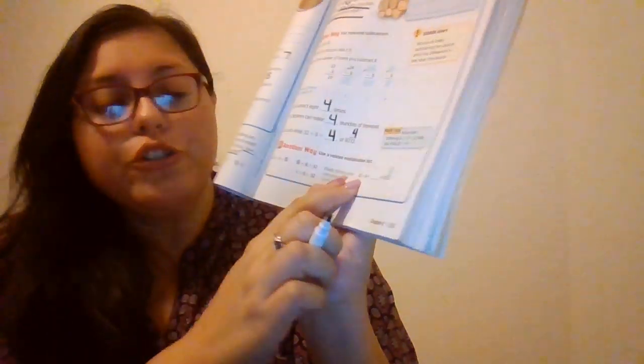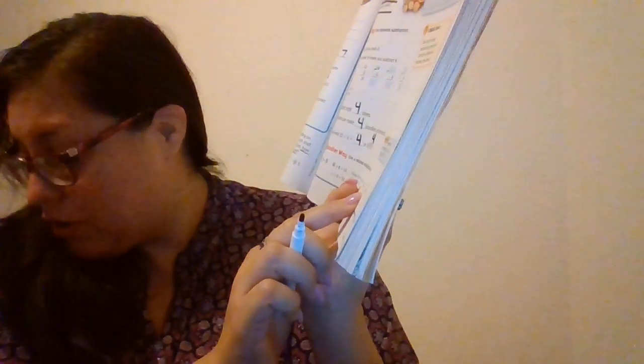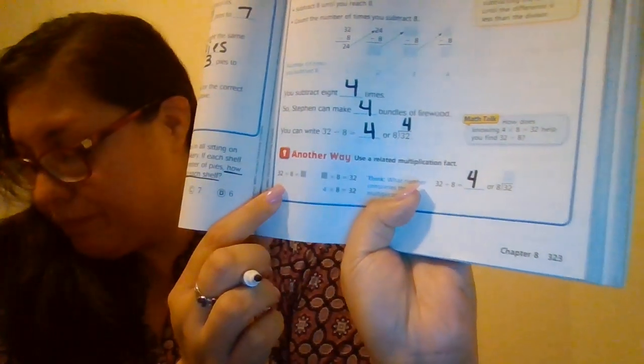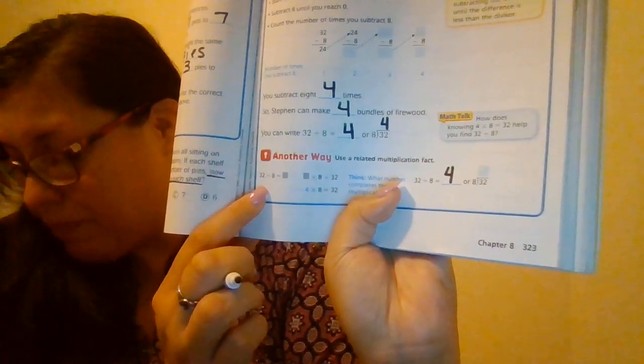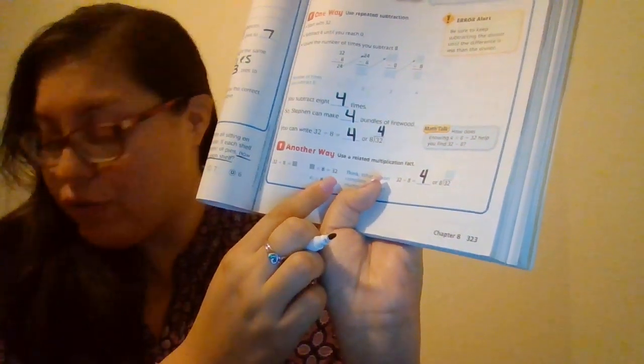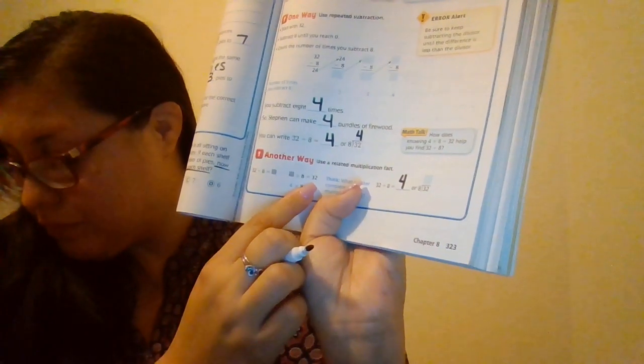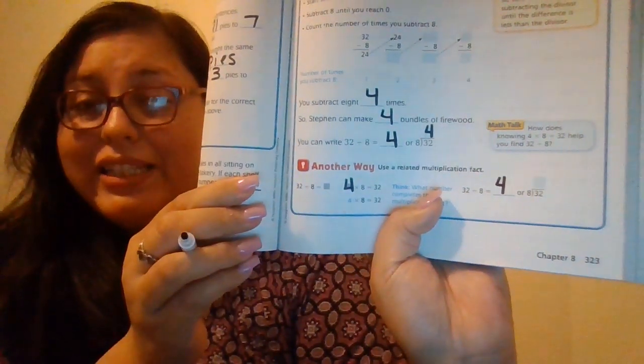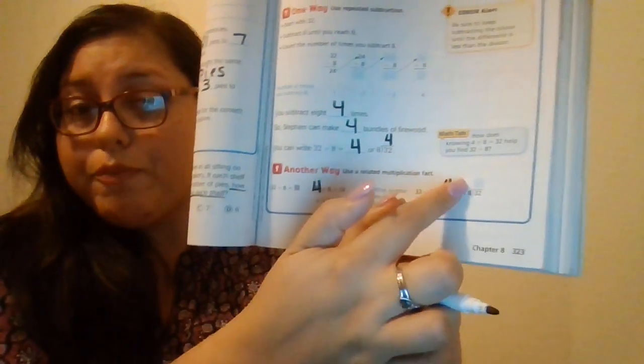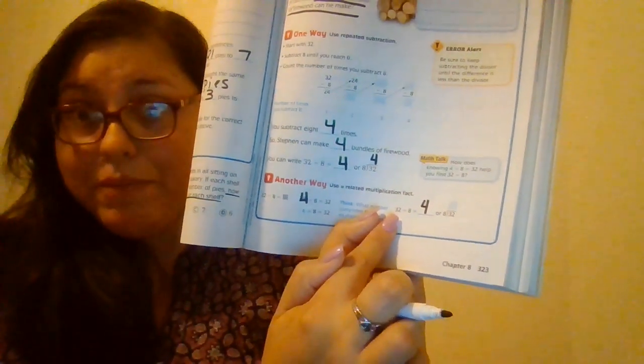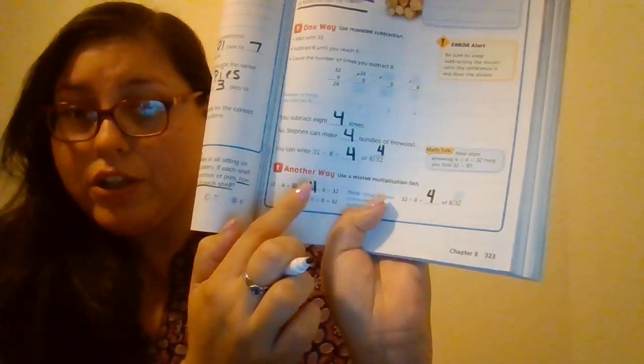You can put 32 divided by 8 equals 4, by finding right here, think what number completes the multiplication fact. So what times 8 equals 32? 4. 4 times 8 equals 32. So see how they're related? It's the same numbers, 32, 8, and 4.